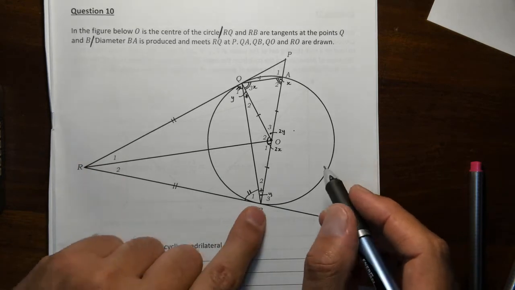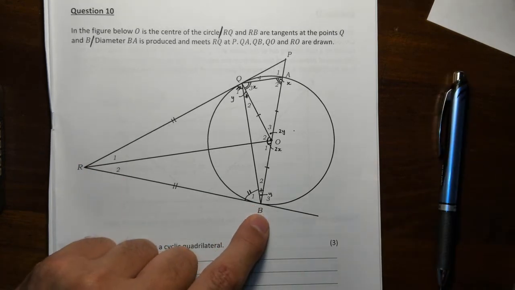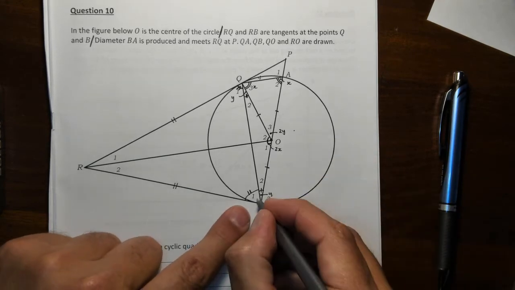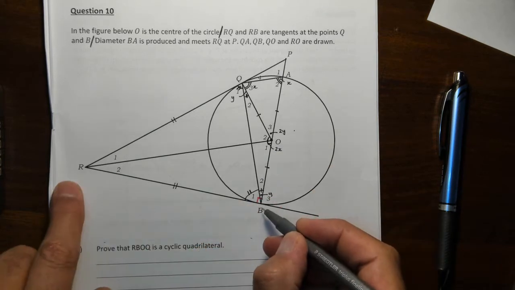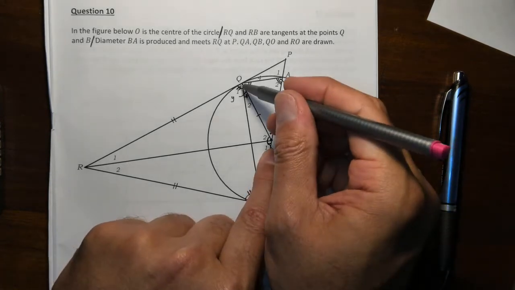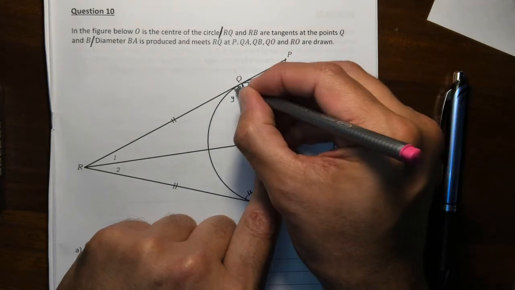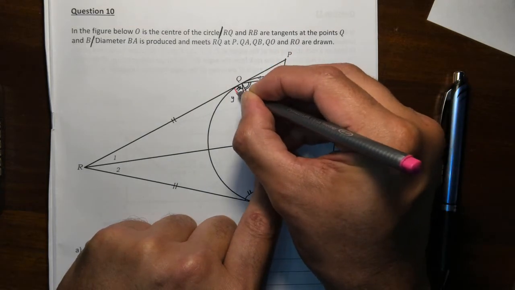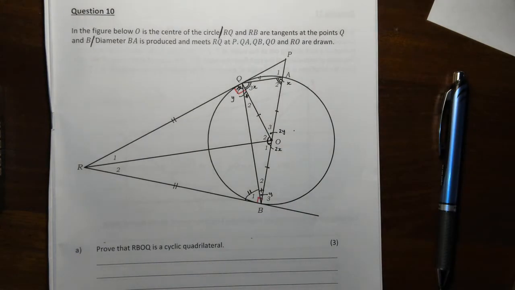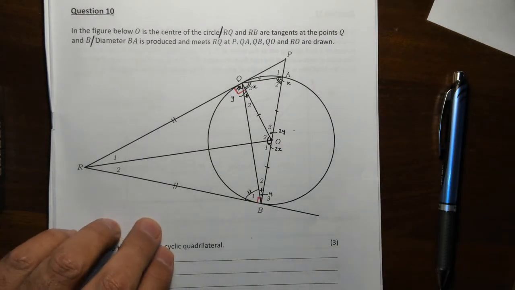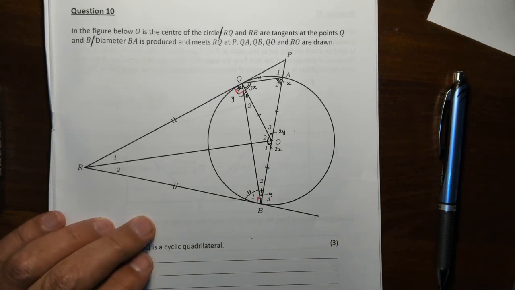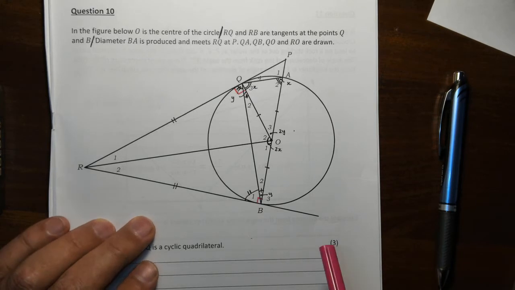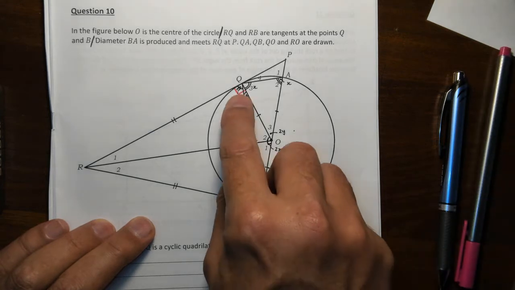Okay, but more important now, let's go back. We have RB as a tangent, we've got OB as a radius, so that angle is 90 degrees. The radius runs perpendicular to the tangent. There's OQ, a radius, goes perpendicular to the tangent, so that collection there is a right angle. The radius is perpendicular to the tangent at the point of tangency. That makes me very glad, because now we've got quite a few things that are equal to one another here in this diagram.